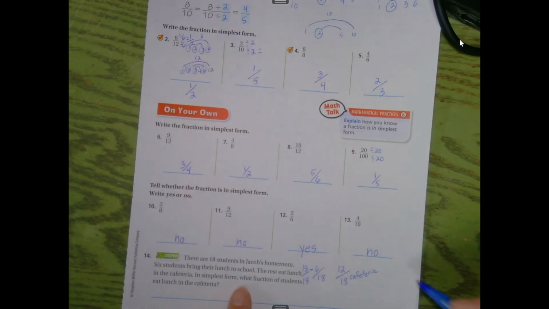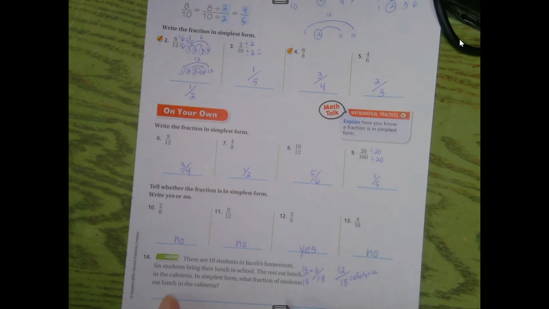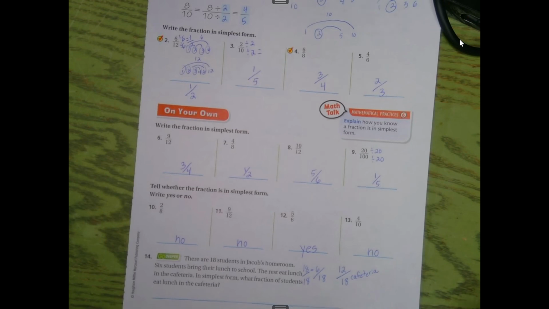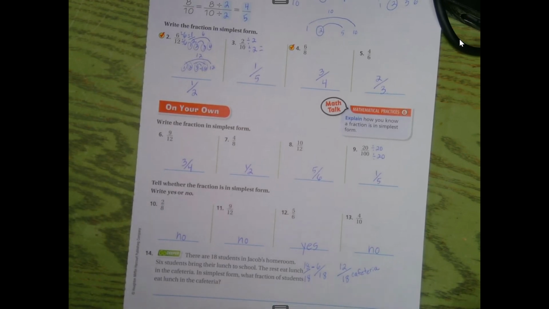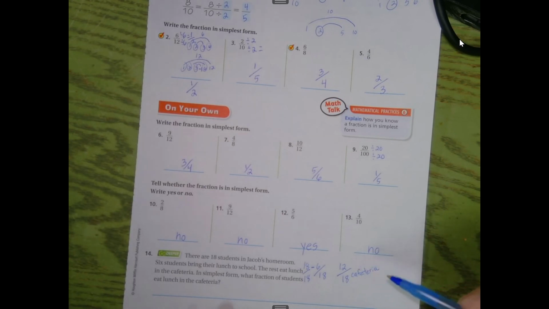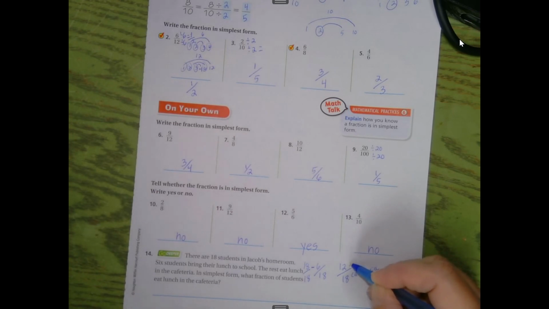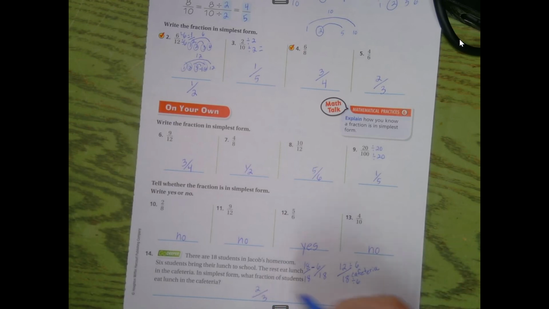So in simplest form, what fraction of students eat lunch in the cafeteria? I could do my factor rainbow of 12 and 18. I think the highest factor that we can divide by is 6. So 12 divided by 6 would be 2. 18 divided by 6 would be 3. And the answer is 2/3 of the students.